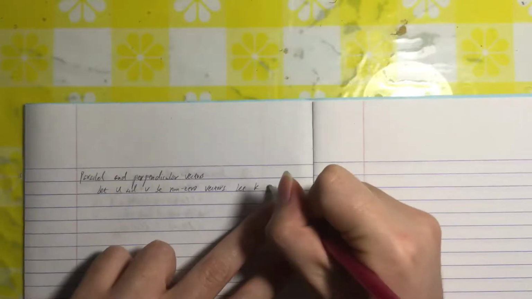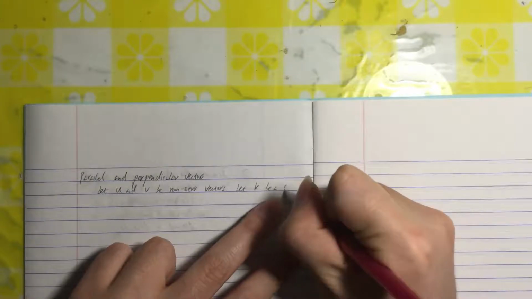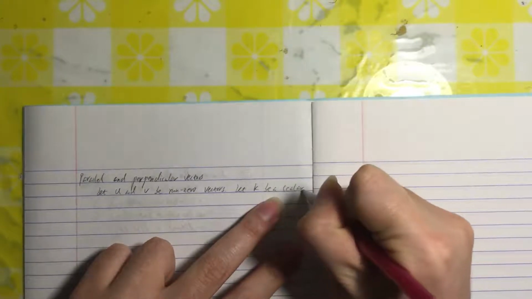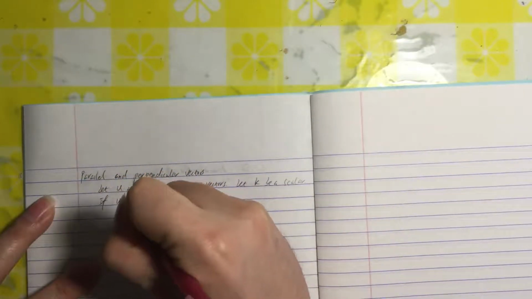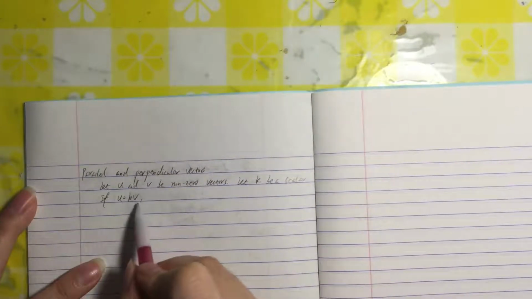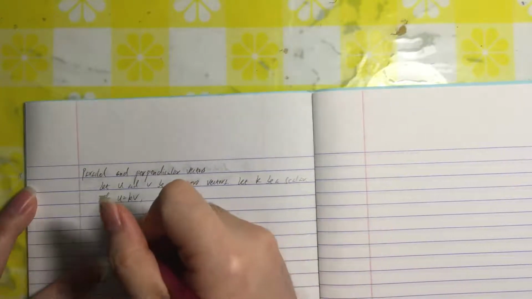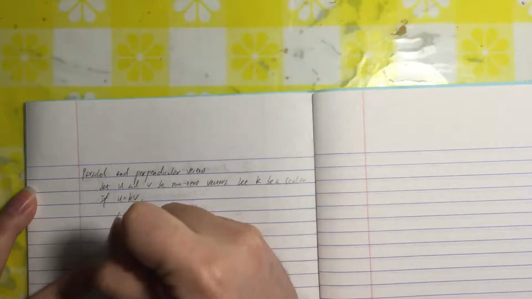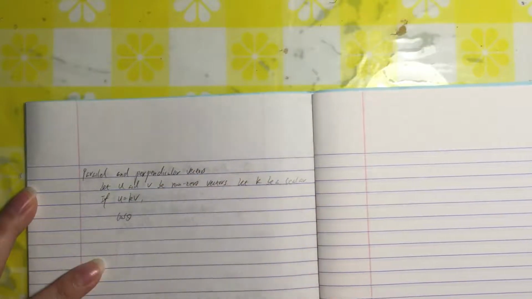Let k be a scalar. If u equals kv, then what's the angle between u and v?